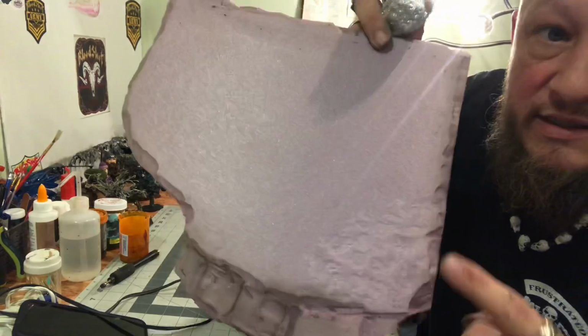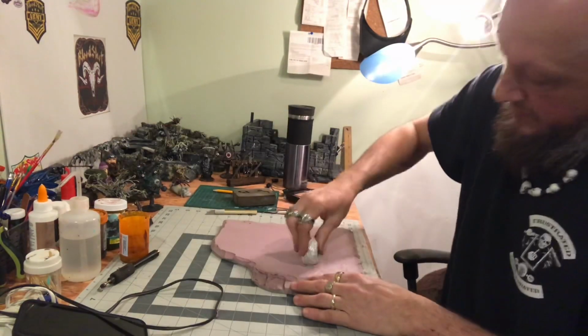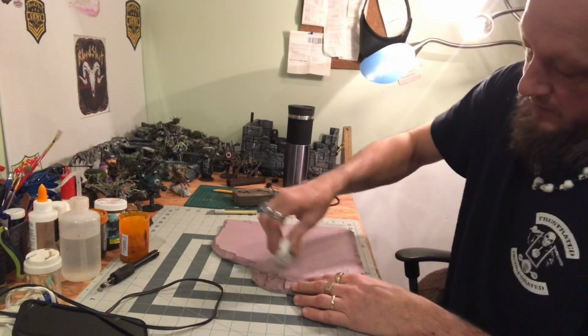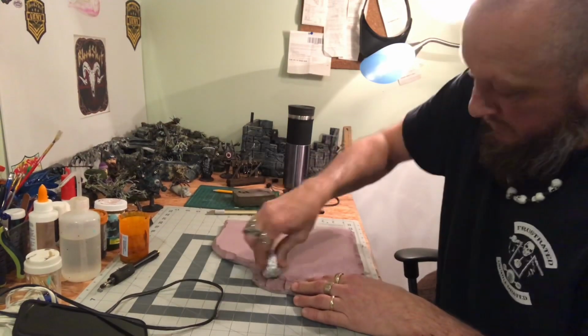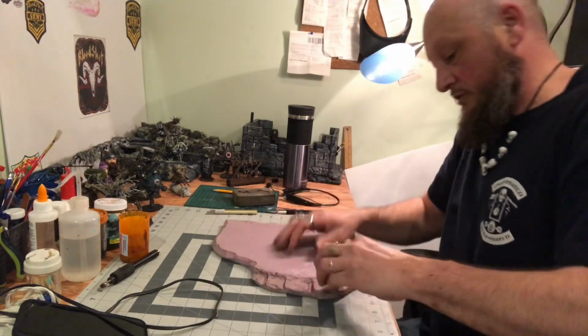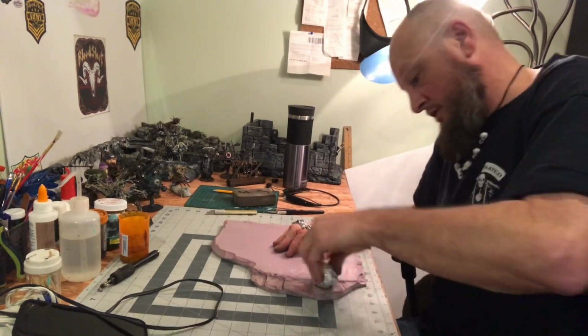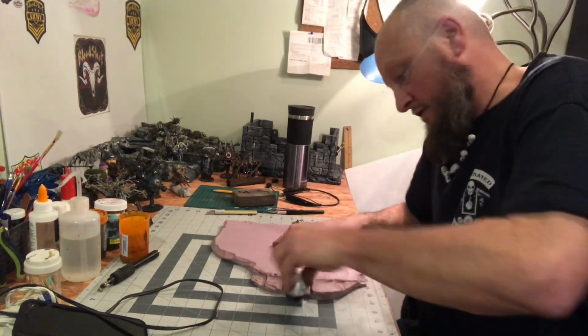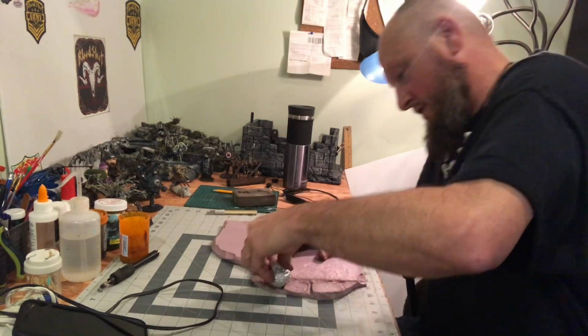Now you can see the difference the texture is making compared to it being normal. You just want to get in there and roll out our foil. Here we'll do the stairs also, or the steps, so we get some texture to it.